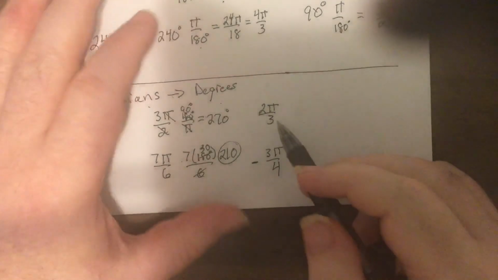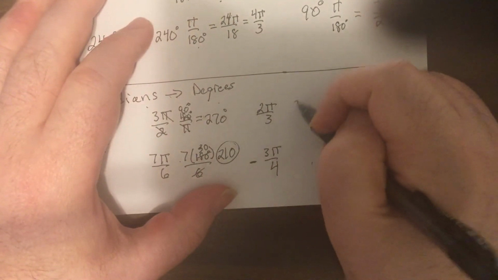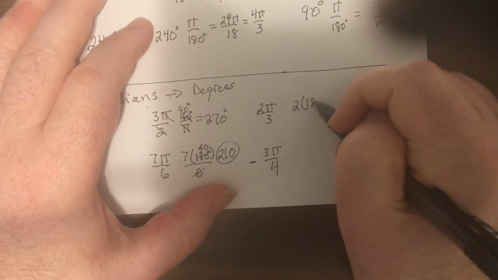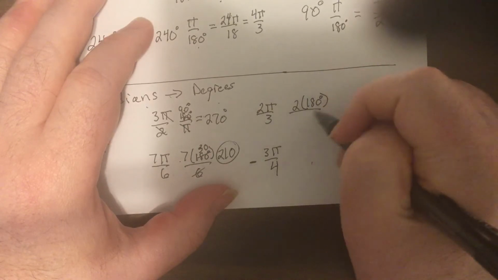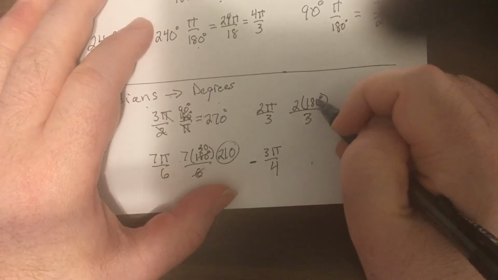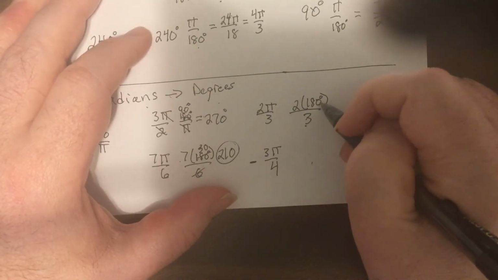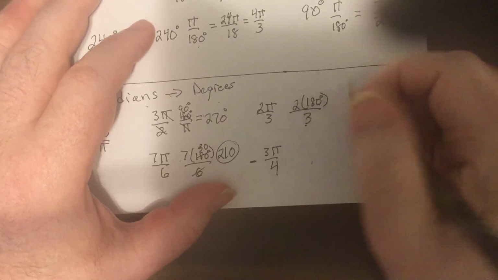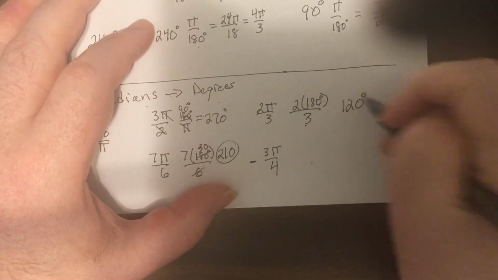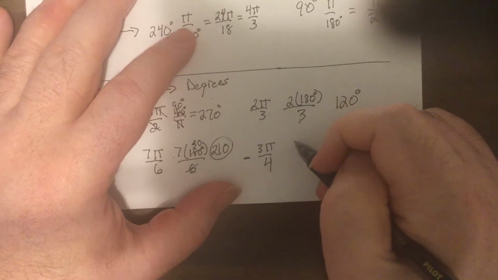So change these to degrees. Okay, so you just multiply by 180 where you see a pi. So 3 goes into it. 60 times 2 is 120. Let's see.